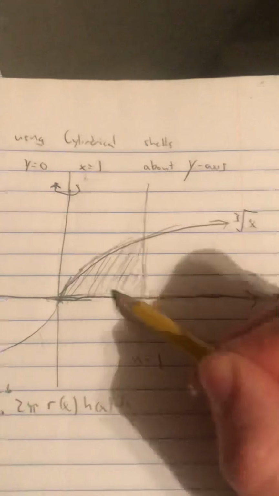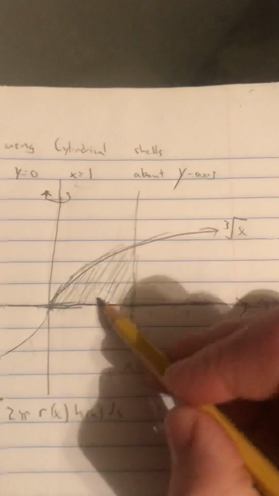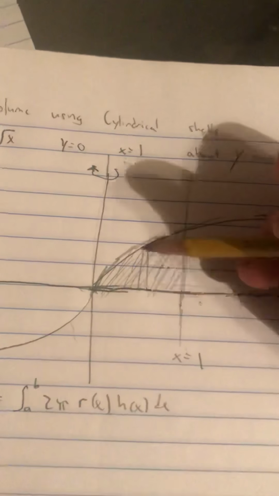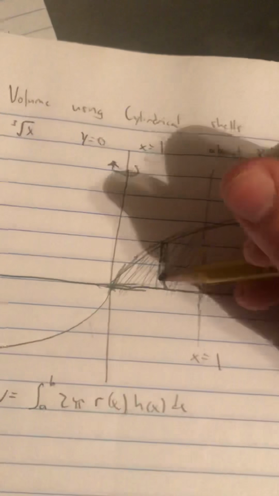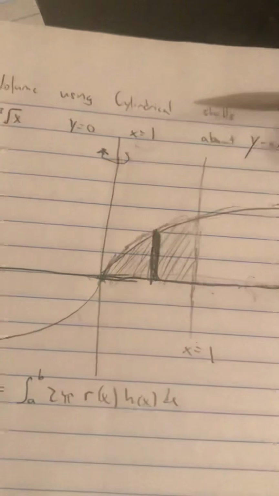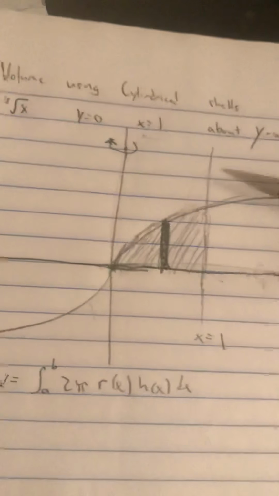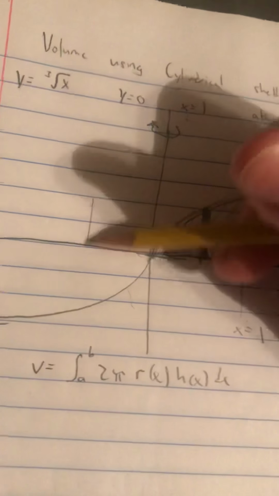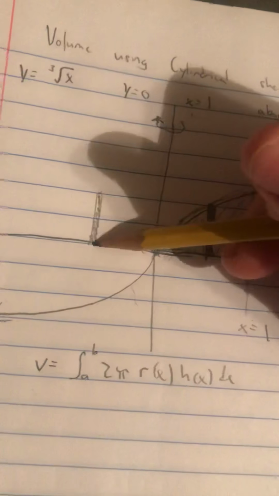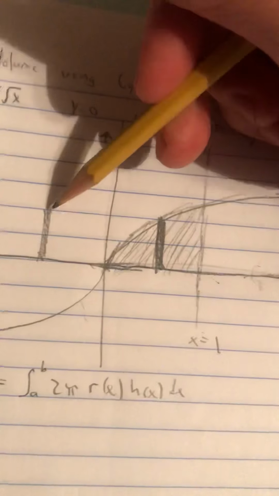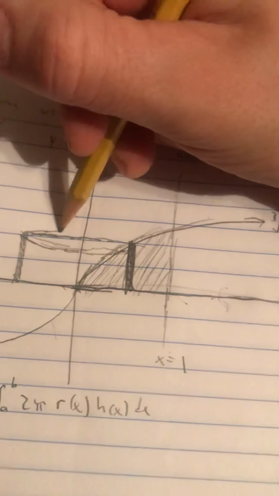So this whole shaded in area is what we're finding the volume for as it rotates across. So we have to get a height using shells. So that'll be our height here. And we're going to imitate this on the other side. And it's going to rotate across. Sorry about the bad picture.